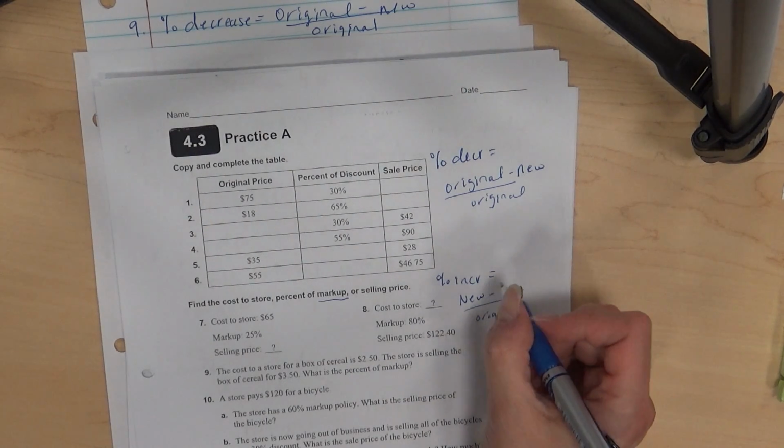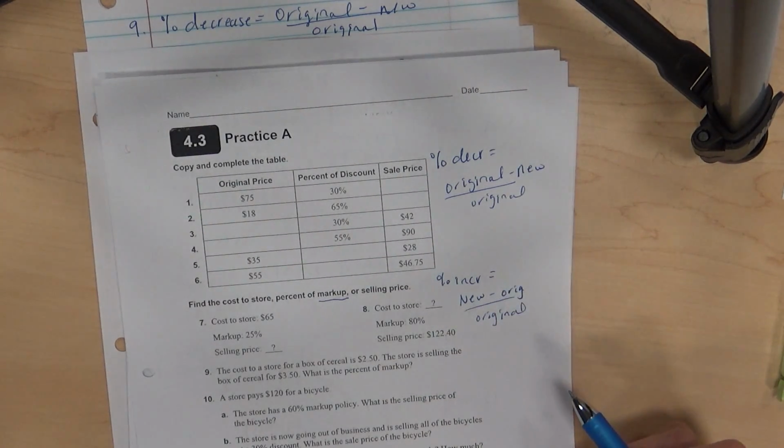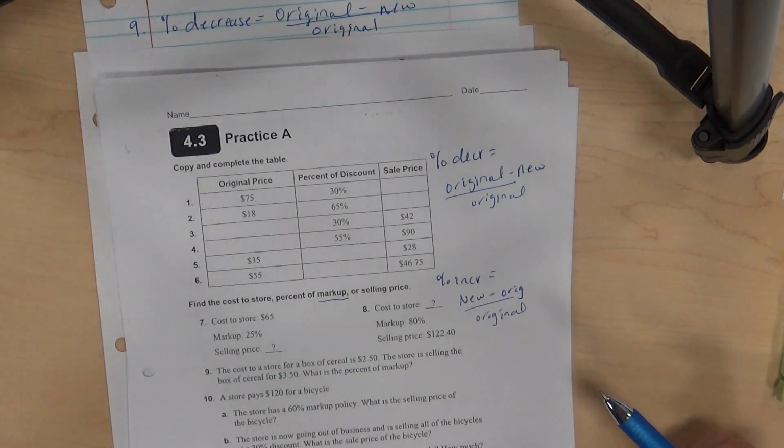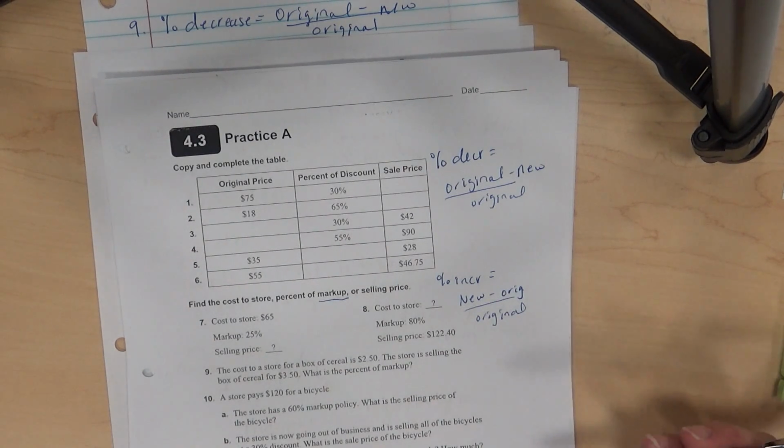The trickiest part is probably going to be doing the algebra to solve these equations. So get as far as you can with these, and I should be back to talk with you about this material hopefully in next class.